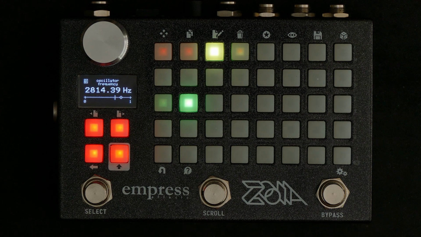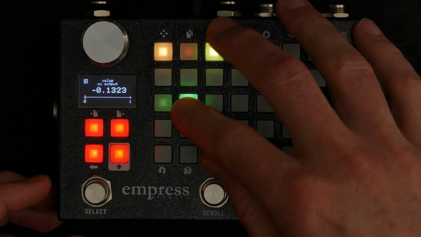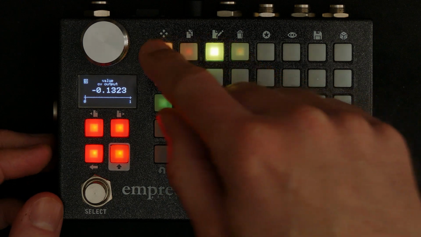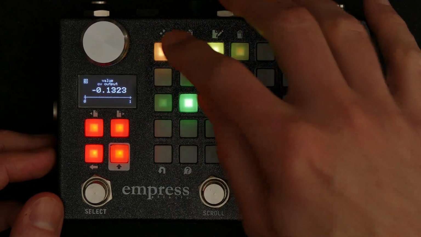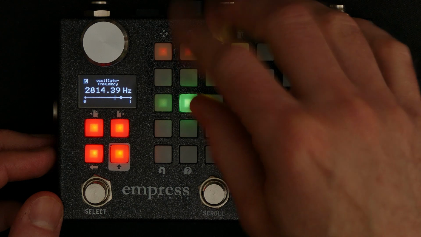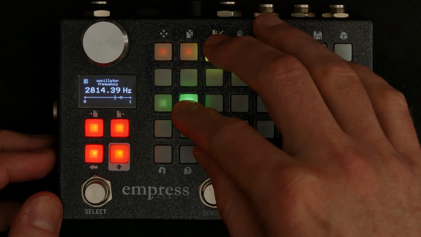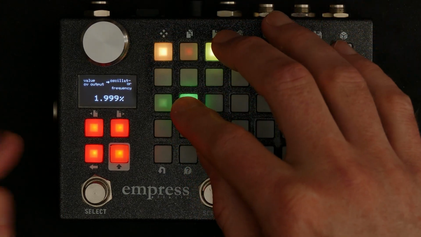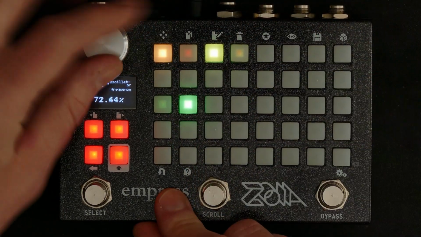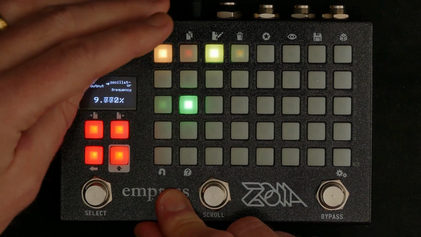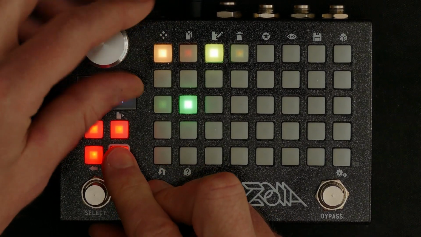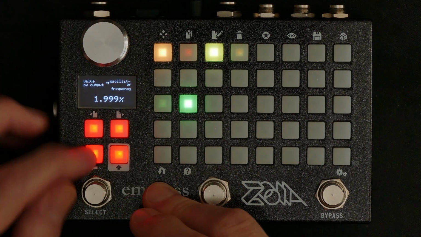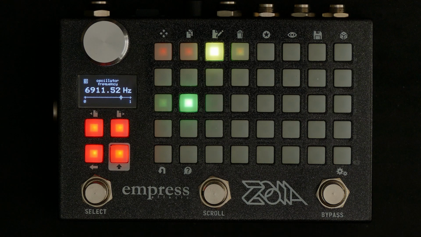Hang on, how did that happen? Ah, yes, that happened because I haven't adjusted the connection strength to the other module, have I? I need to, of course, adjust both. Right, so this is now 1.999. Okay, so I'm going to adjust the connection strength of my other module there as well to 1.999, like so, and then we get 6911.